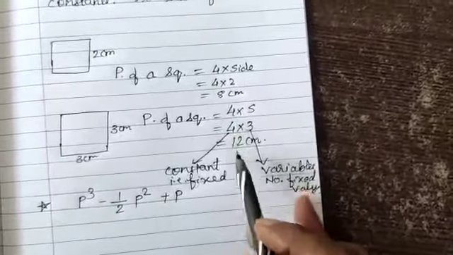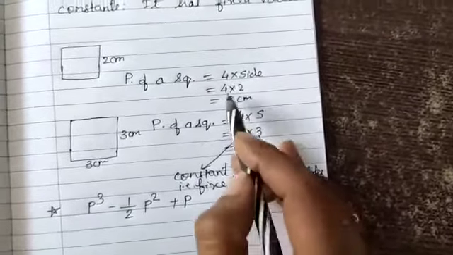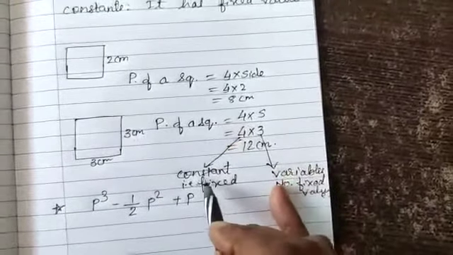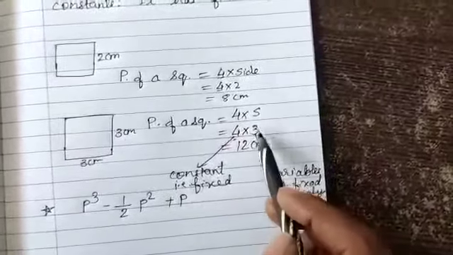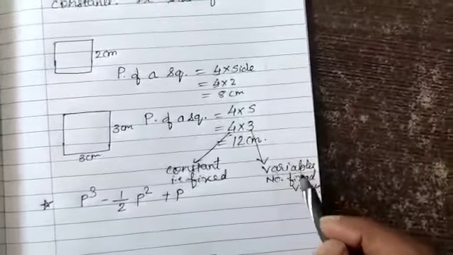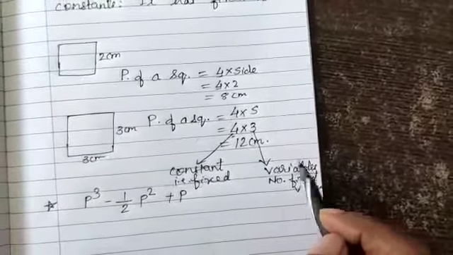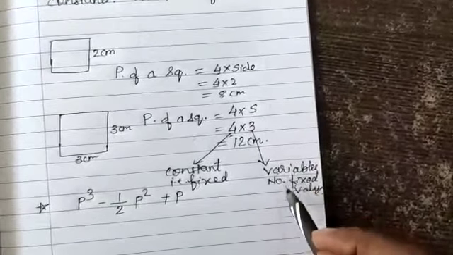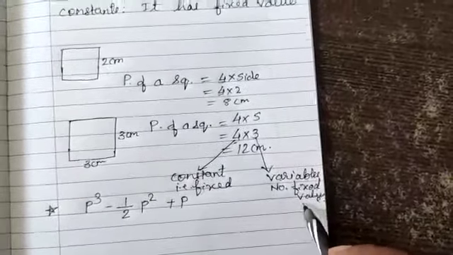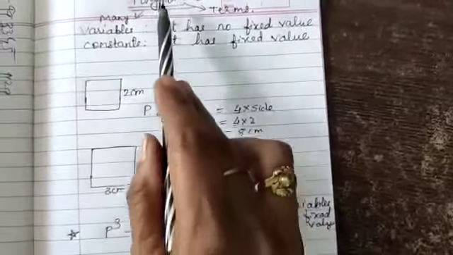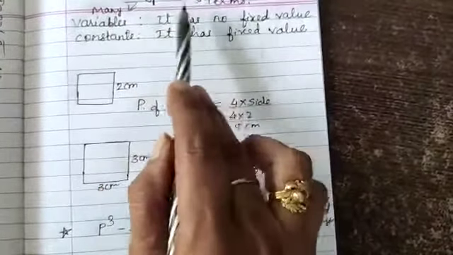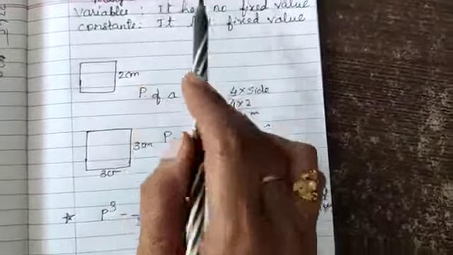Now you can see in this example, this 4 is fixed. 4 is what? Fixed. So it is called a constant. And here this side is changing, that is, it's a variable. As it is changing, it means a variable has no fixed value. Got it? So what is meant by polynomial? An algebraic expression which has many terms is called a polynomial.